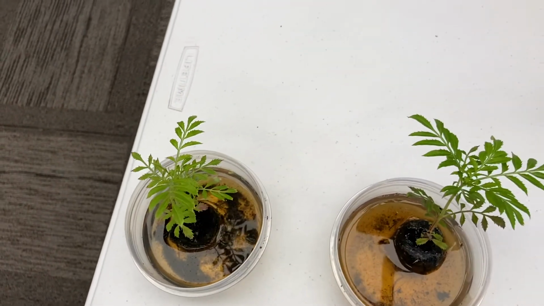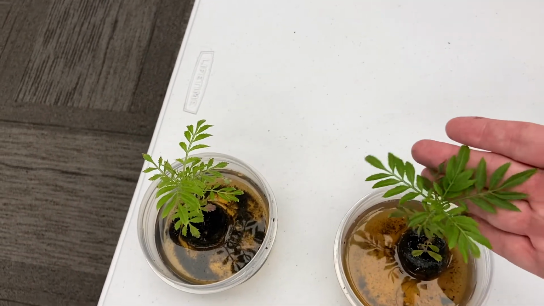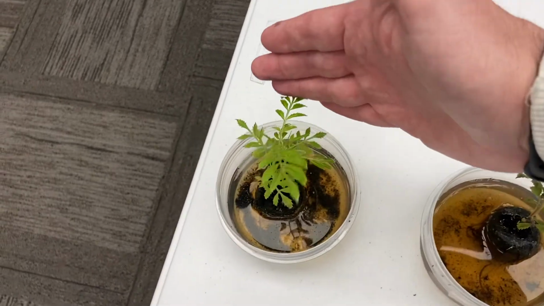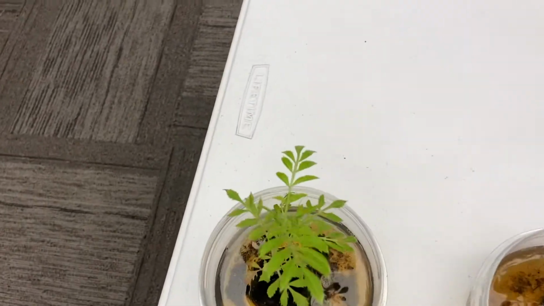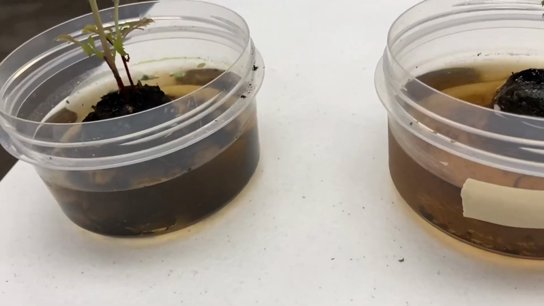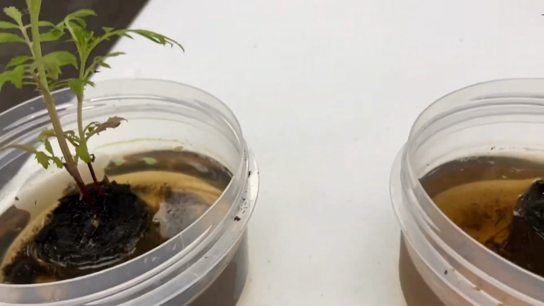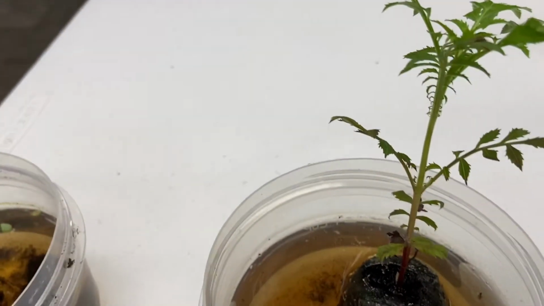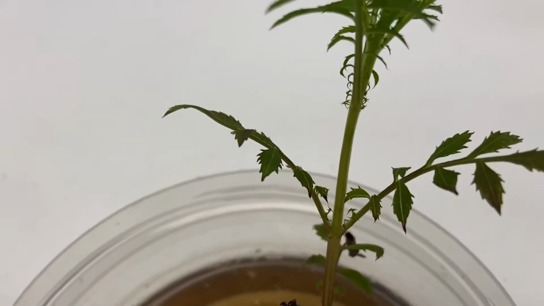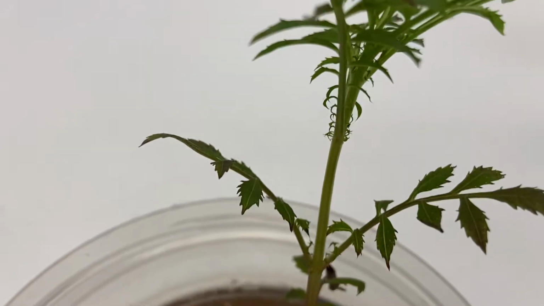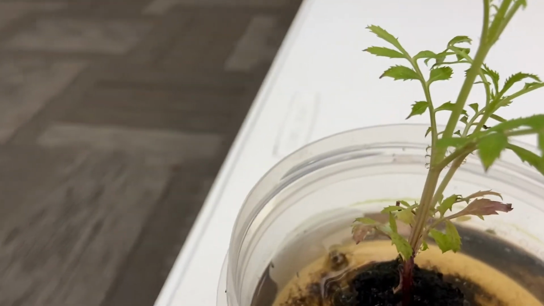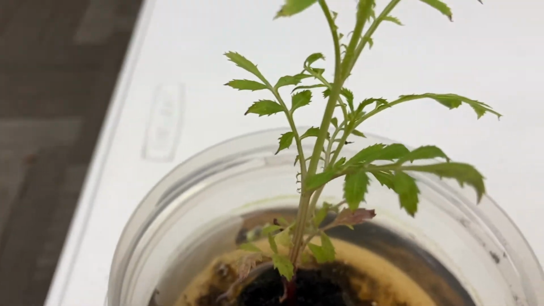Other things you can notice, check out color. You can't really see it on this one, but if I zoom in a little bit here, look at how dark and rich those leaves are versus this one over here that's getting nothing.